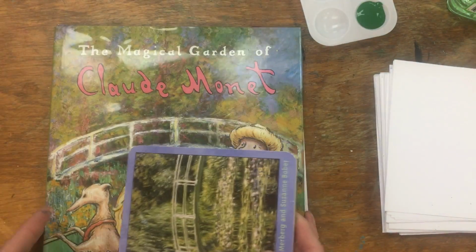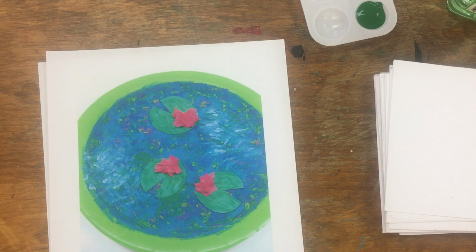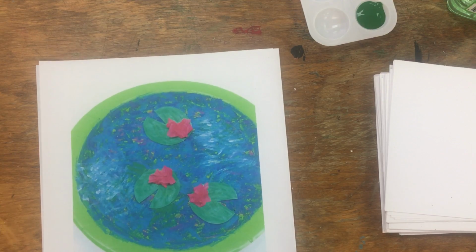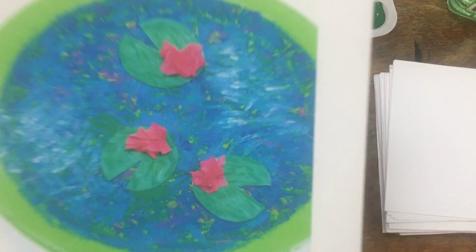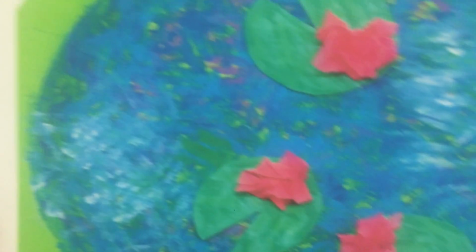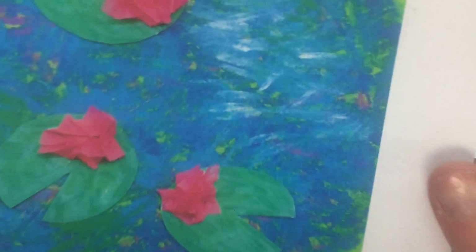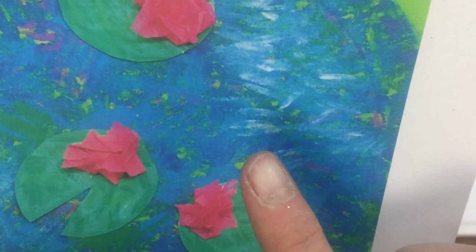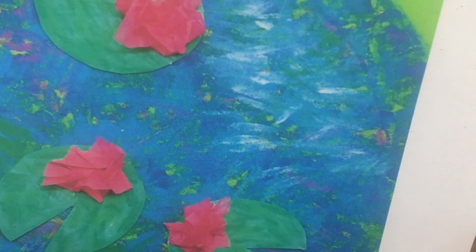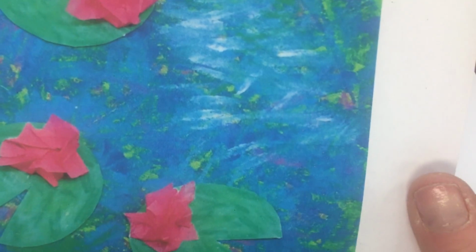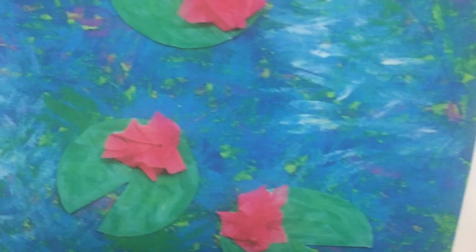What we'll do today is we are creating a pond inspired by Monet for a habitat for the turtles we made out of clay. One thing I want you to look at is the colors that were used in this water for this example. The colors you see are white, I see purple, I see greens and blues.